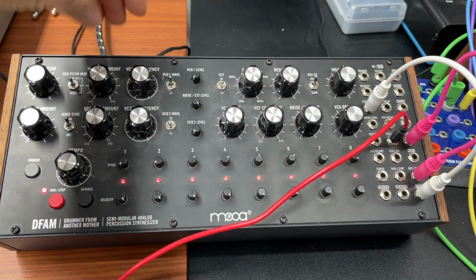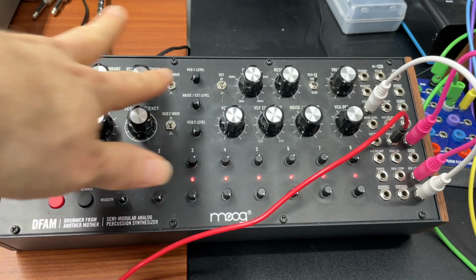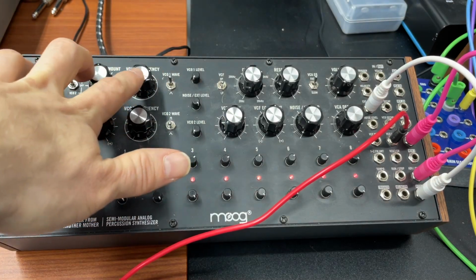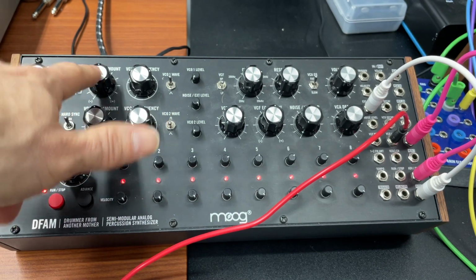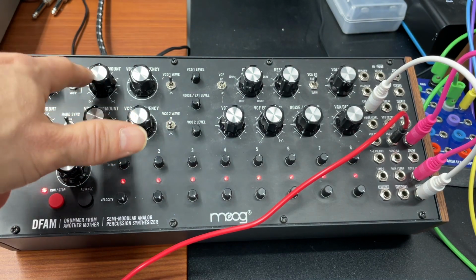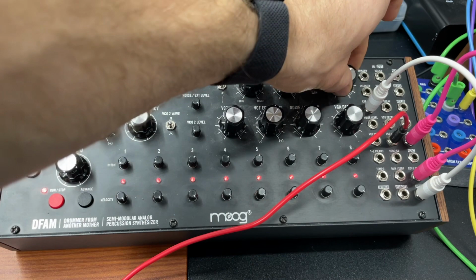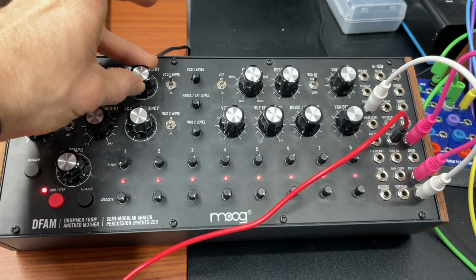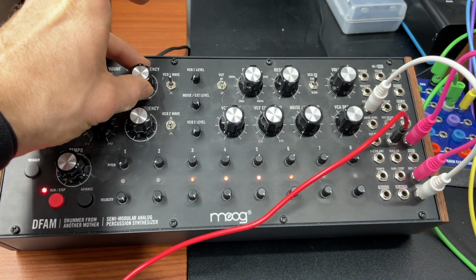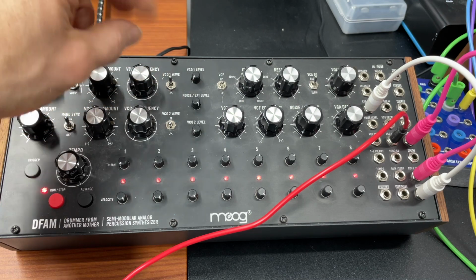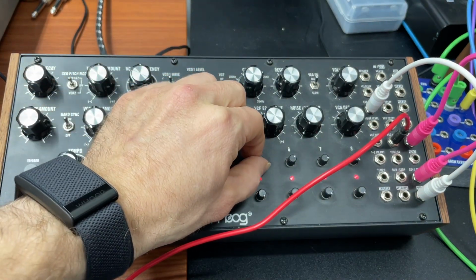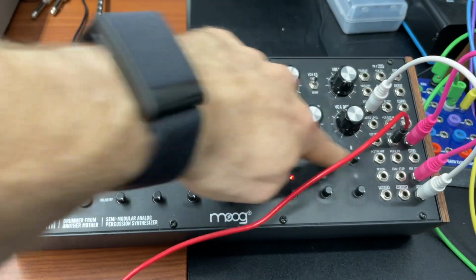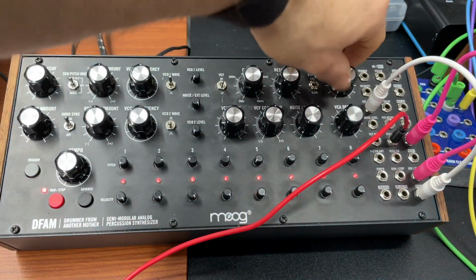Then it's a matter of finding the sweet spot here with VCO 1. You've got to find the right spot for frequency, EG amount. Remember, this is pitch modulation, so you want it in the middle. And we can have some fun. We've got like a live action 8-bit wave shaper as we go.